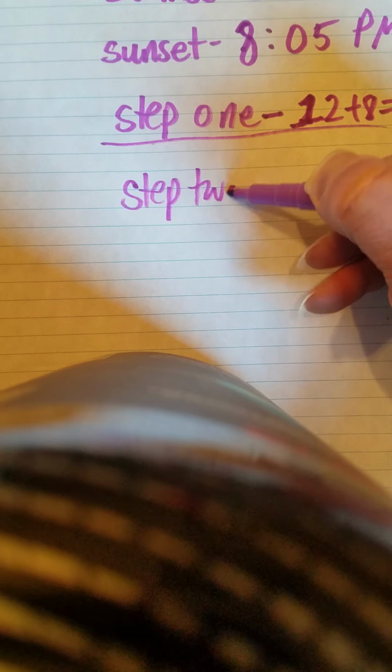We add 12 to 8. That's step 1. I'm sorry, 12 plus 8. I keep getting way ahead of myself, which we know equals 20. So step 2. Now we know that it's 20:05. We rewrite 8:05 as 20:05. And then we're going to add the sunrise.